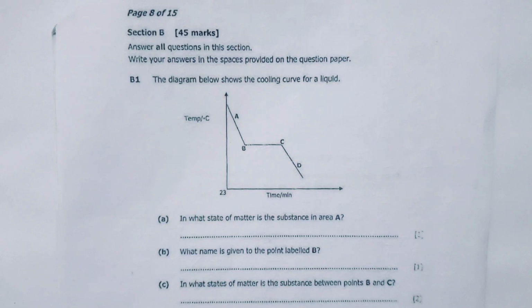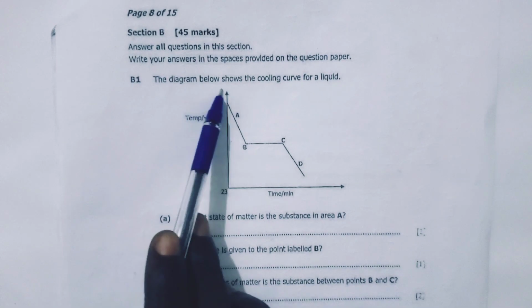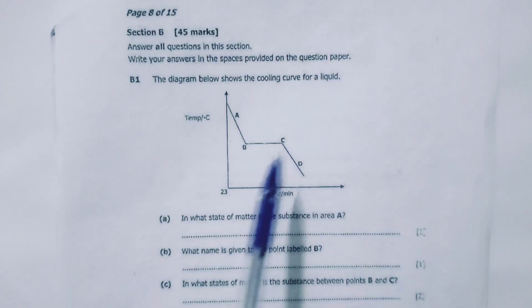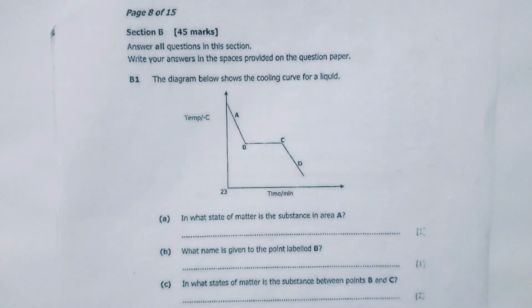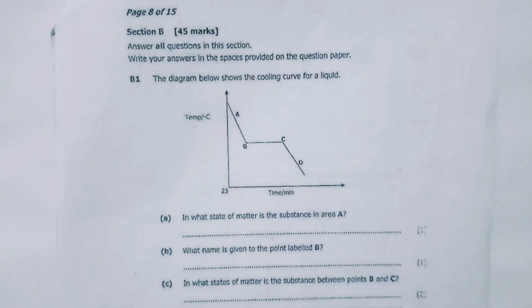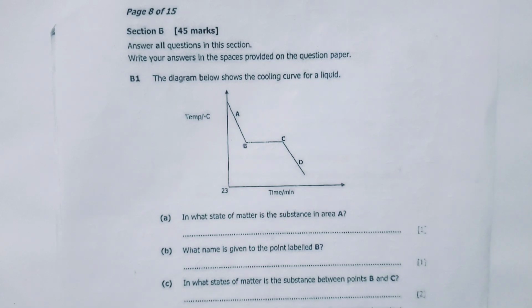Alright, let's answer this question that came in Science Paper 2, that's chemistry. This was 2017. So this came under a cooling curve, and the question is saying the diagram below shows the cooling curve of a liquid. So this is a cooling curve specifically of a liquid, okay? Because you understand that the cooling curve can either be of a liquid or of a gas, but this one is of a liquid. So the first question A is saying, in what state of matter is the substance in area A?